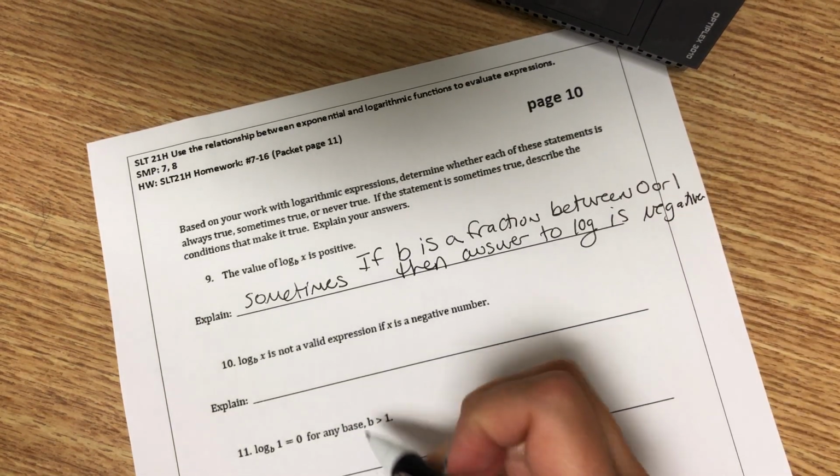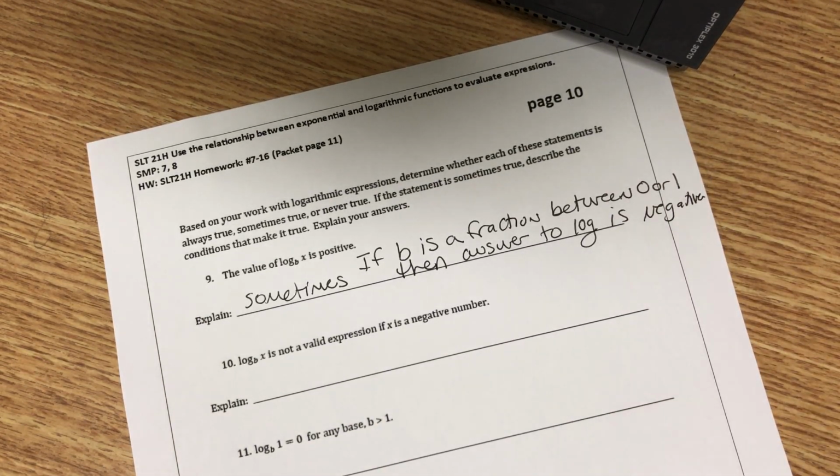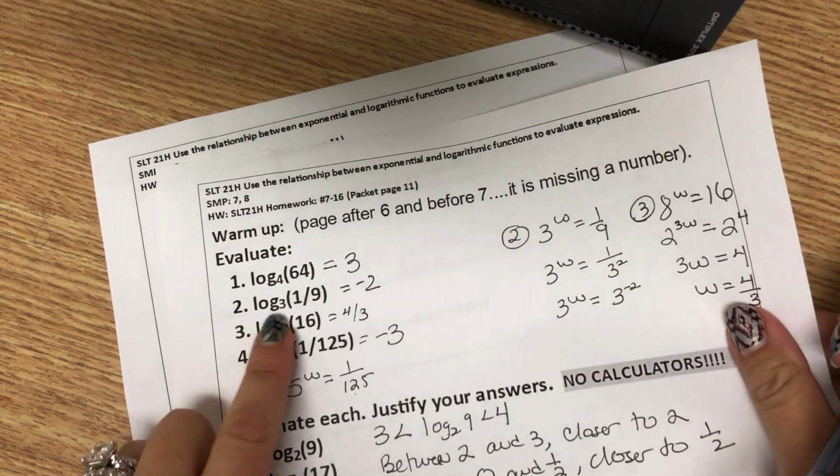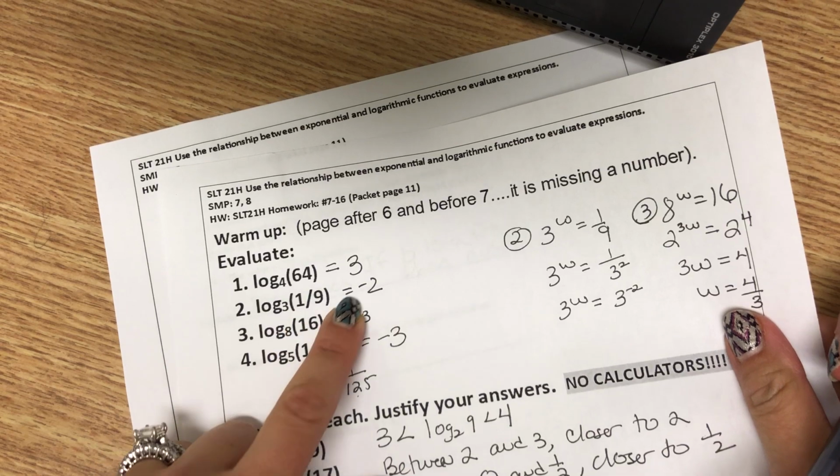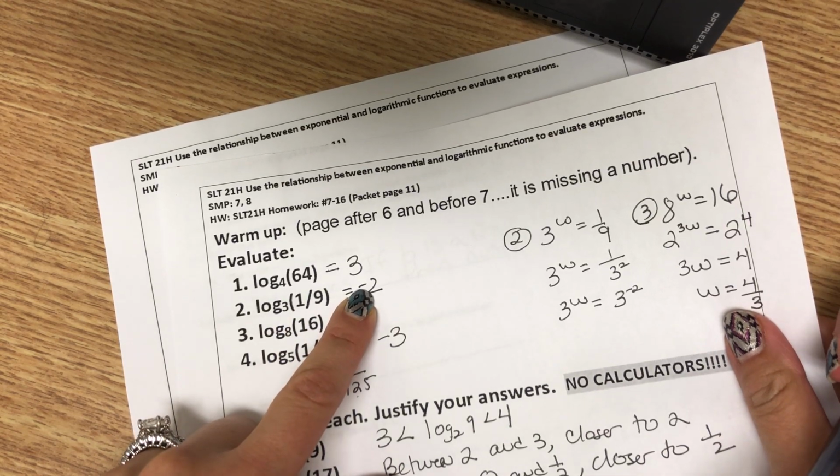For example, on the warm-up, we saw when this argument was 1/9, we had a -2 answer.